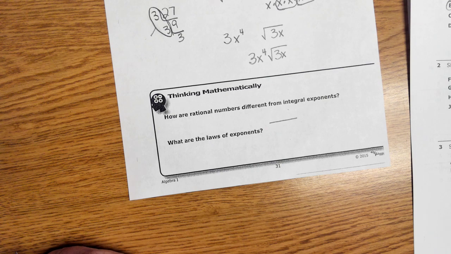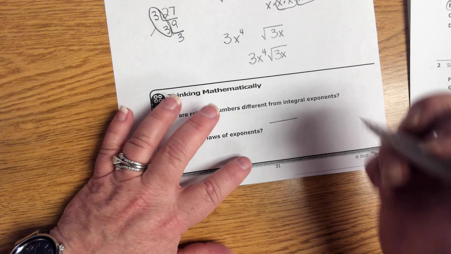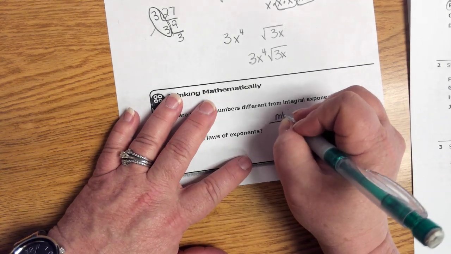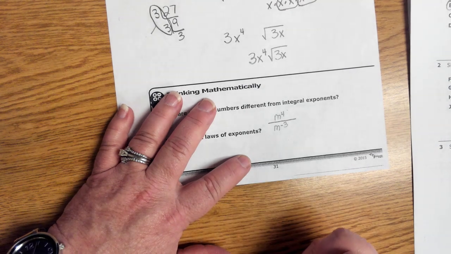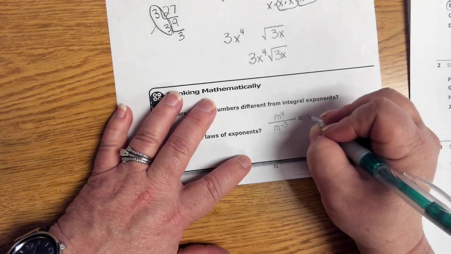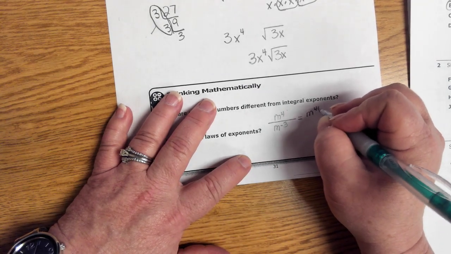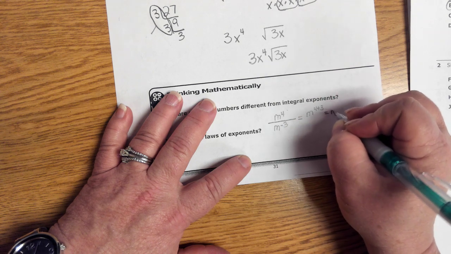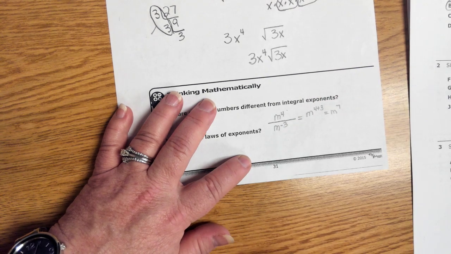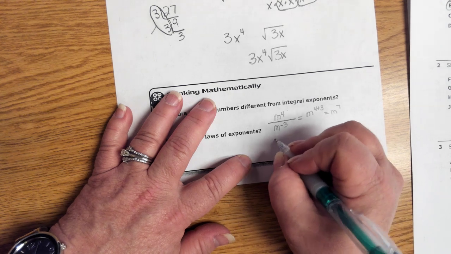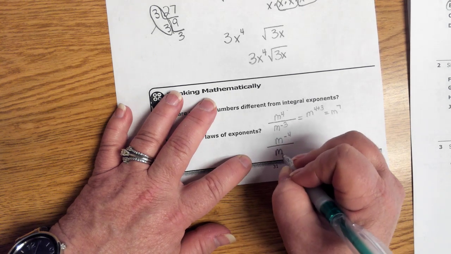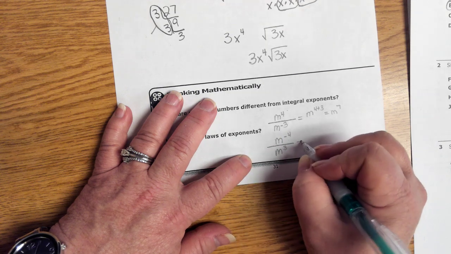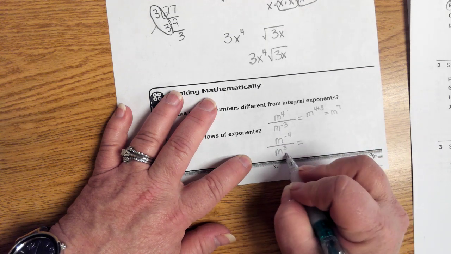Okay. So when I have m to the 4th over m to the negative 3rd, and I want to leave it positive, it's like saying m to the 4 plus 3, which is m to the 7th. Okay? If I have m to the negative 4th over m to the 3rd, I would want to bring this 4 down.